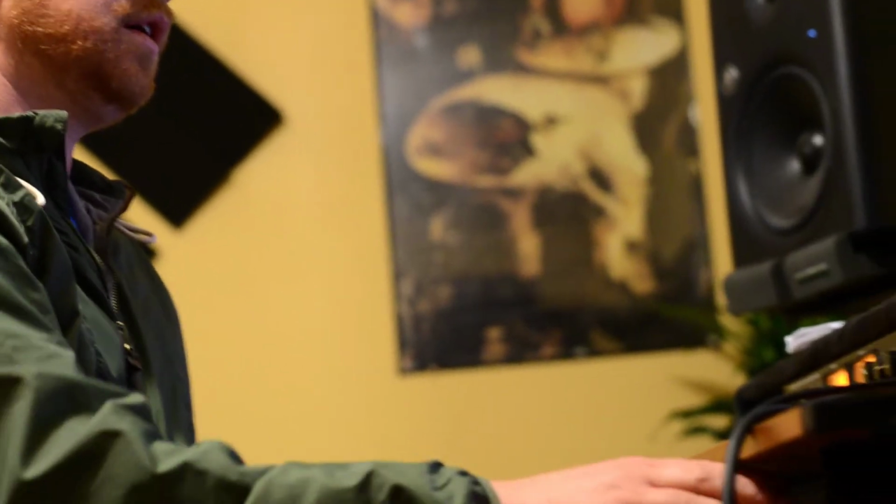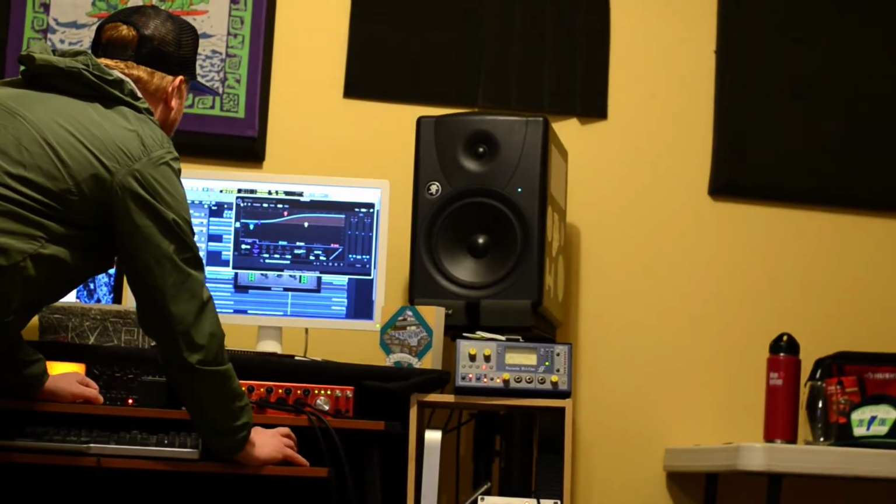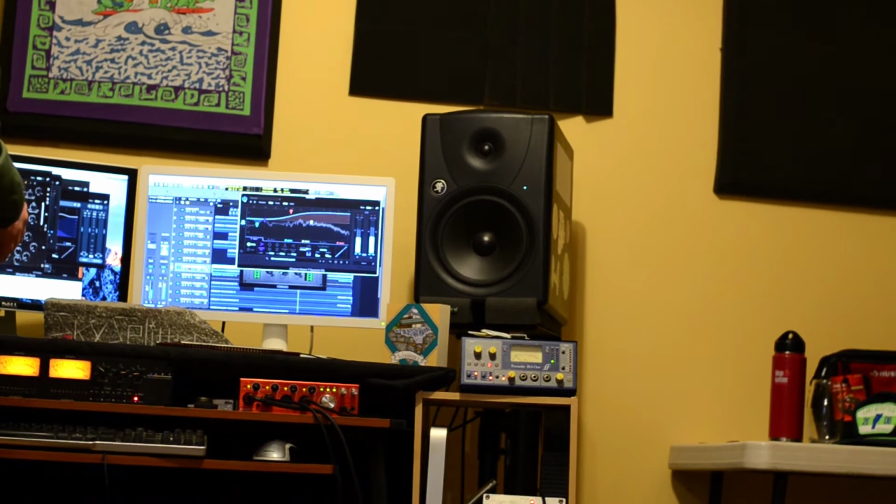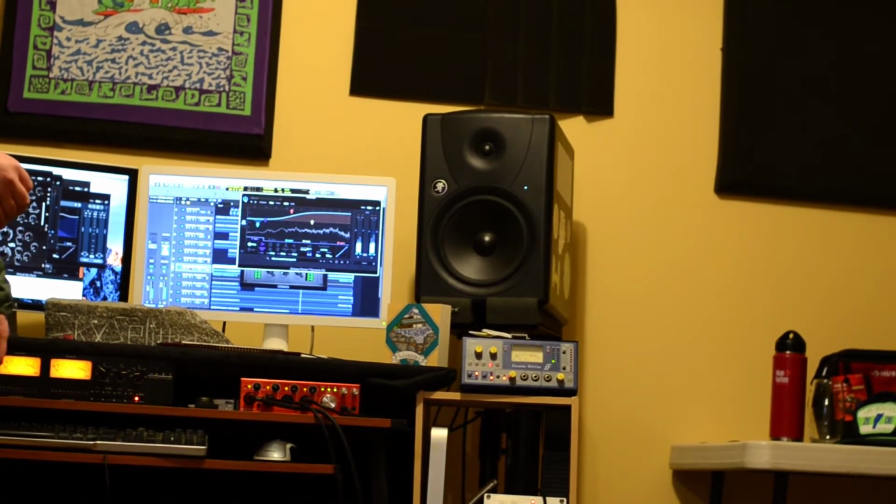These types of plugins are like secret weapon plugins. Who makes that? This is by Nomad Factory. So if I turn this on, this is probably a dynamic EQ too. So this is a dynamic EQ, which I use a lot in mixing.